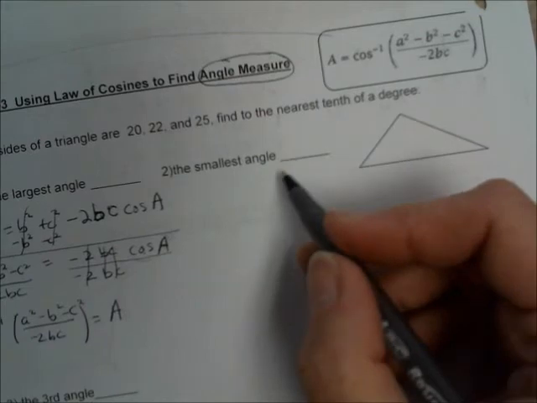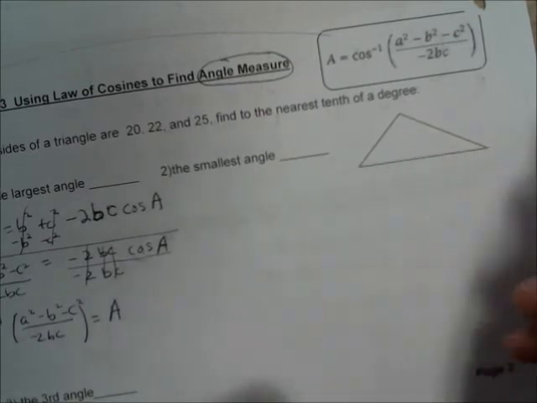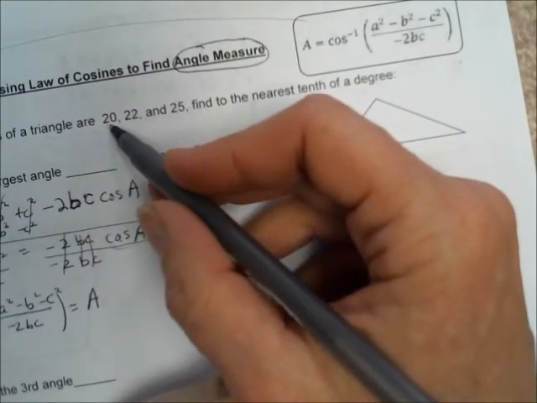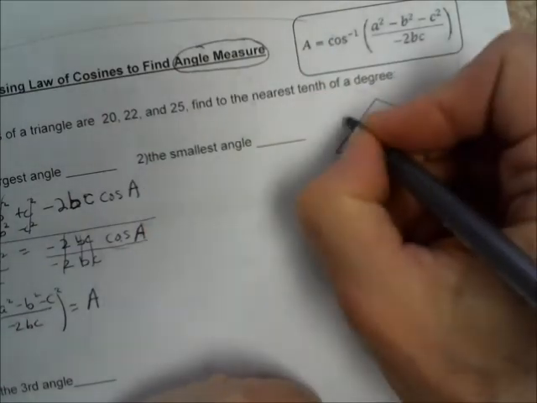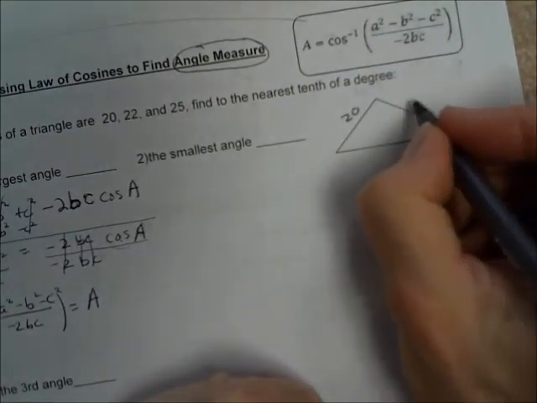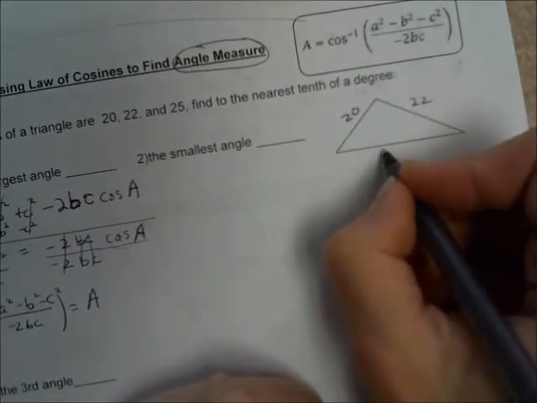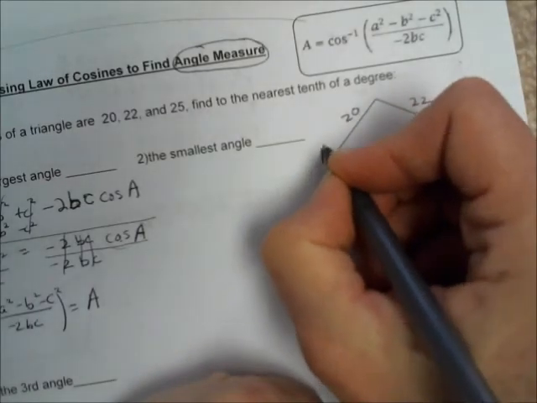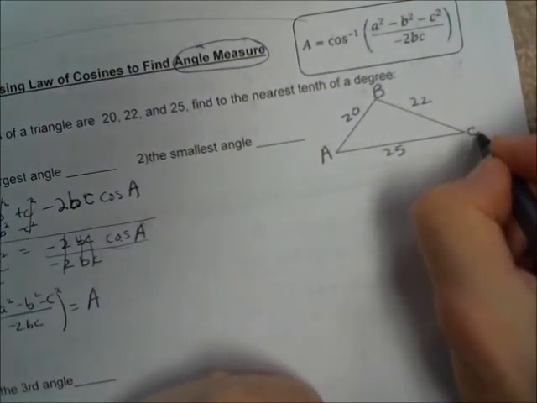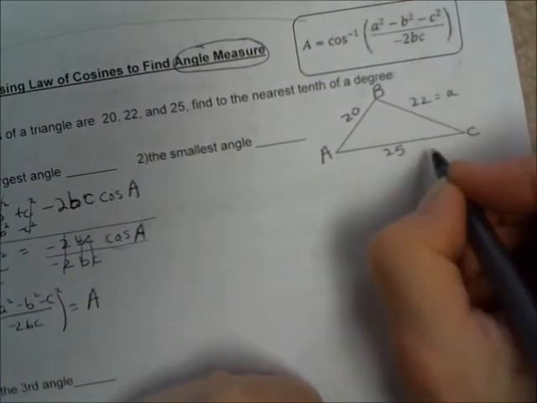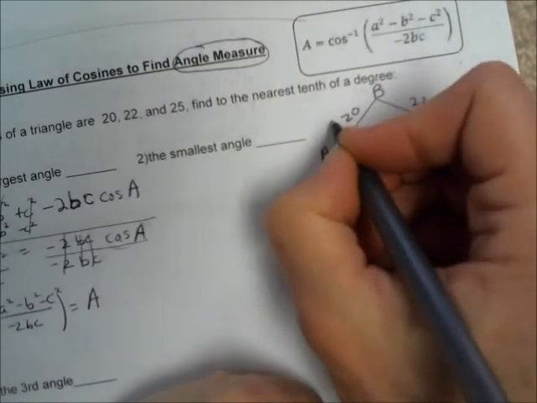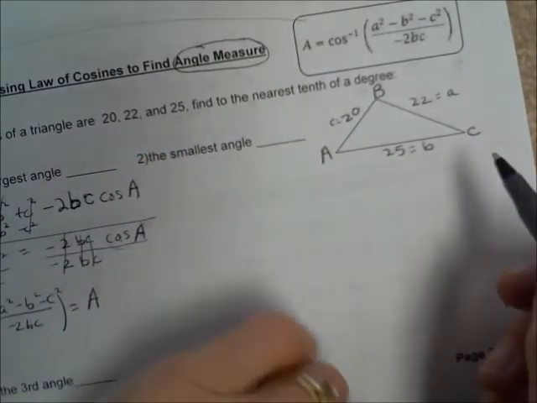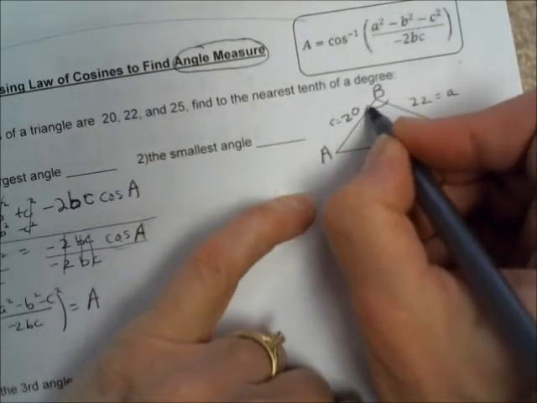But what we're going to do now is I'm going to show you how to solve for all three angles of this triangle. Now it says the sides of the triangle are 20, 22, and 25. Well, this looks like it's the shortest, this looks like it's the middle, and this looks like it's the largest, 25. And we don't know what this is called, so we'll just call it ABC like we usually do. So 22 is little a, 25 is little b, and 20 is little c. And now what they want is the largest angle. Well, the largest angle is angle B.